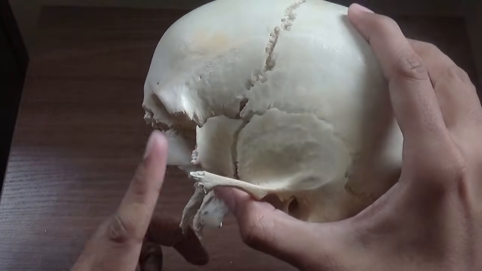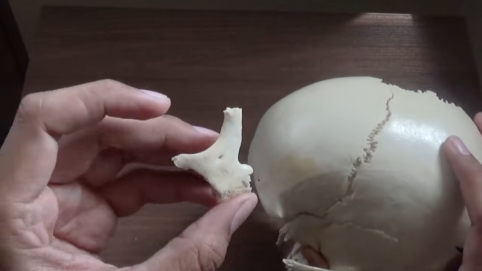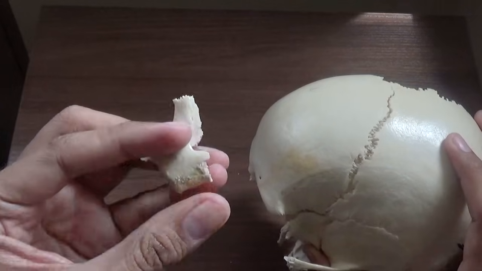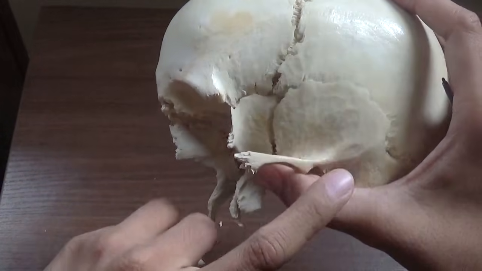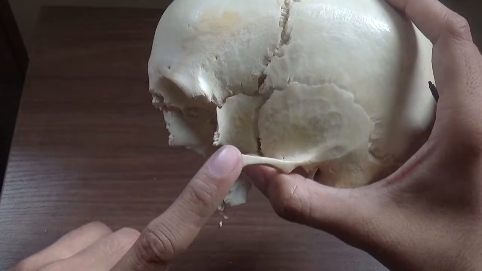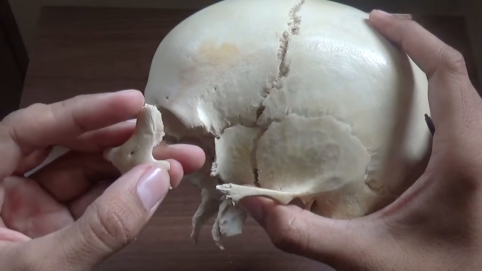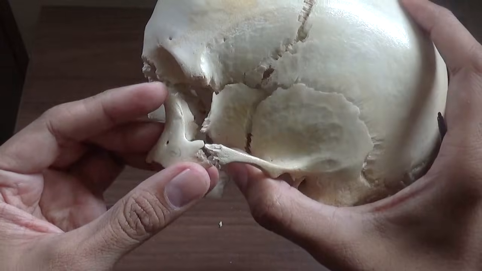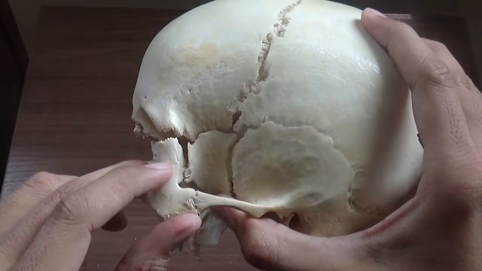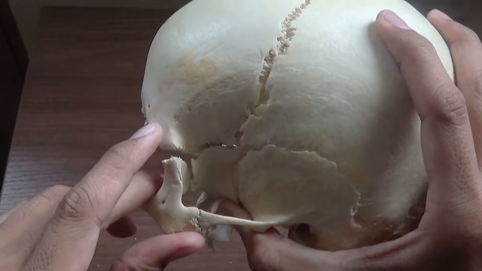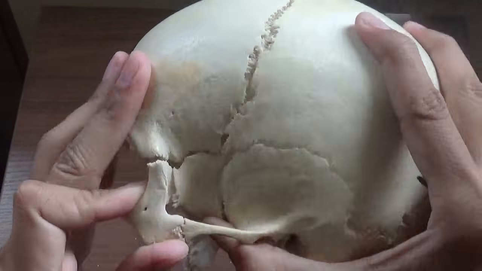In front of sphenoid will be the zygomatic bone. Let me join it. So this is zygomatic bone. This is its frontal process, and this is its temporal process. So this is temporal bone, this is its zygomatic process. So zygomatic process of temporal bone will fuse with the temporal process of zygomatic bone like this. And this is frontal process of zygomatic bone. It will fuse with this zygomatic process of frontal bone like this.